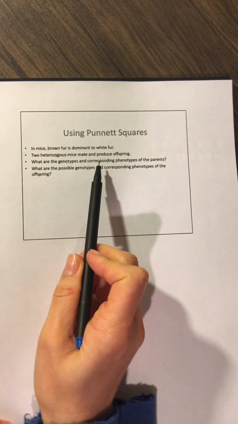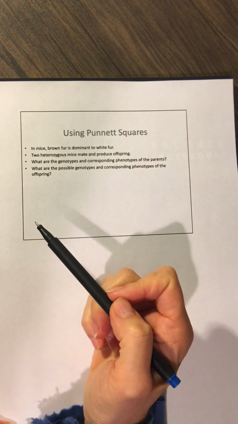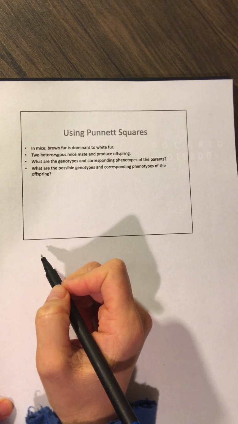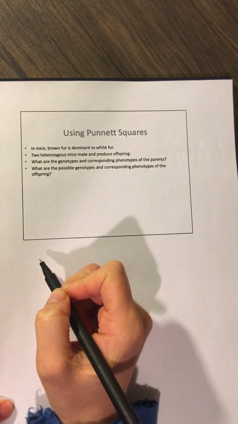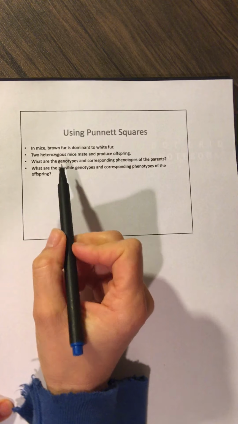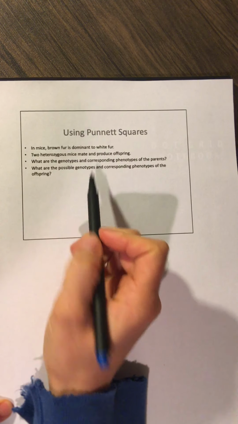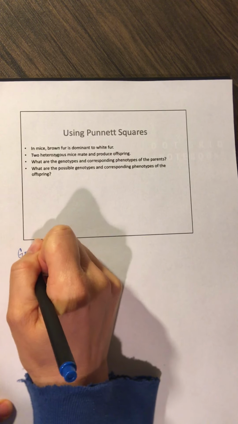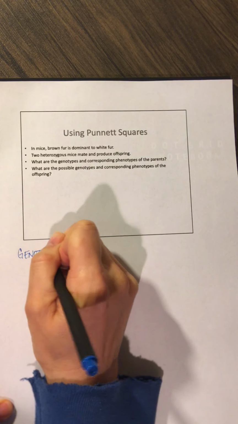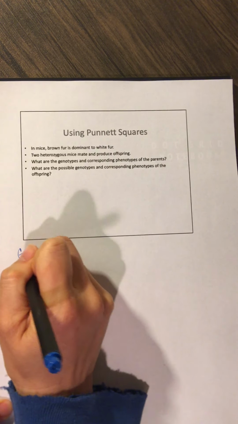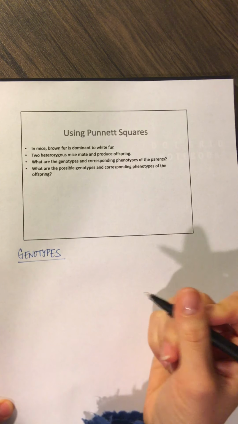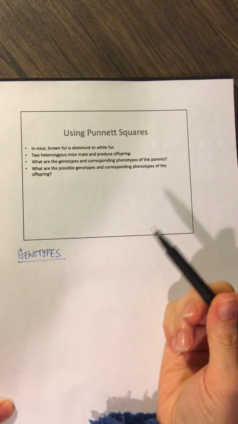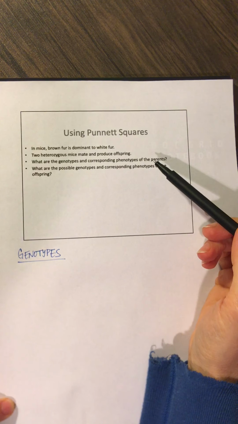I'm actually going to stop right there, and I'm going to write down the genotypes and corresponding phenotypes for this particular trait, fur color in mice. So for genotypes, I know it is the usual dominant, recessive, diploid organisms, and I know this because the question didn't tell me otherwise.